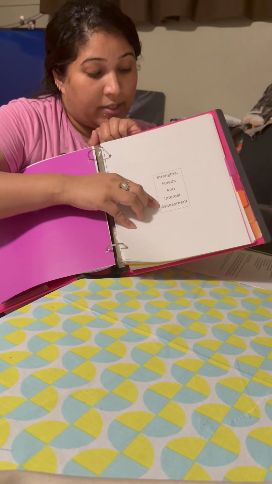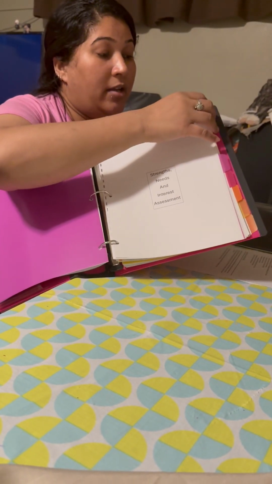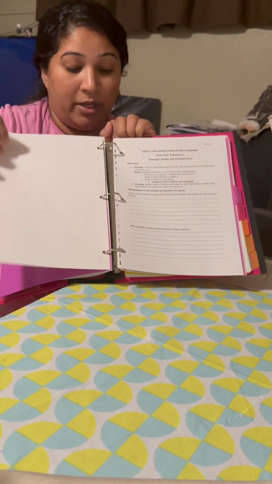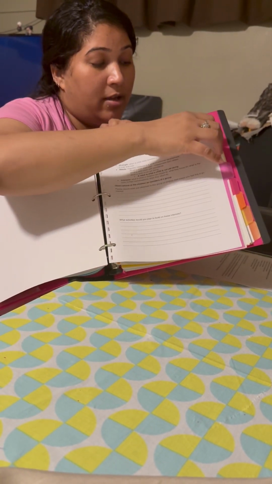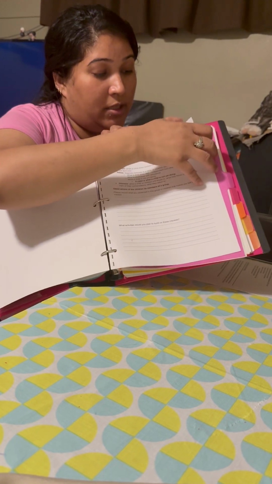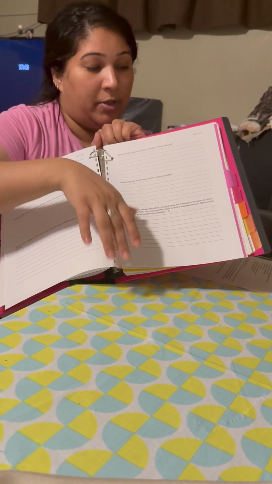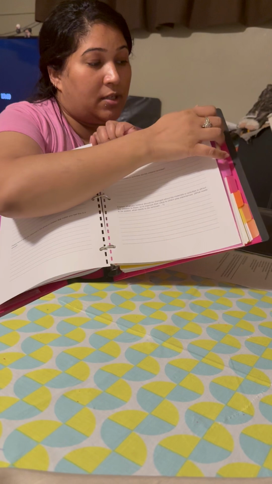The third one is the strengths, needs, and interest assessment, again similar to practicum 2100. I'll be able to assess and observe children and put their interests and needs in here, and add it to the notes.